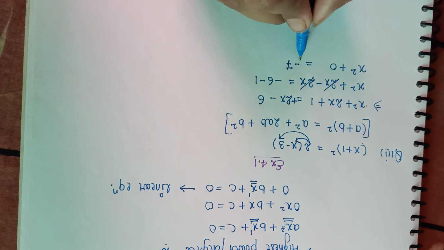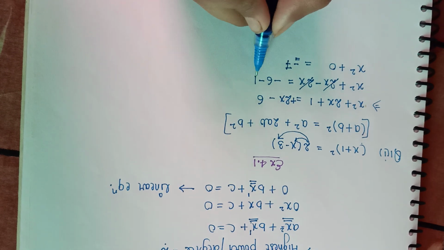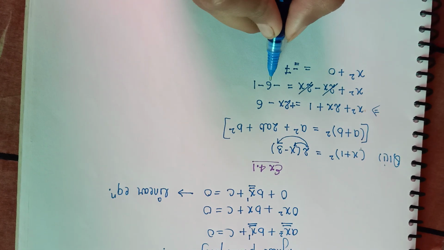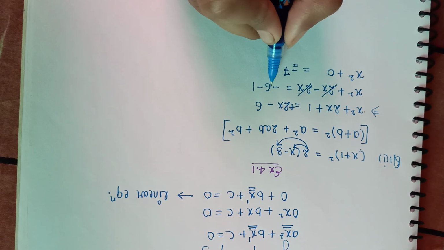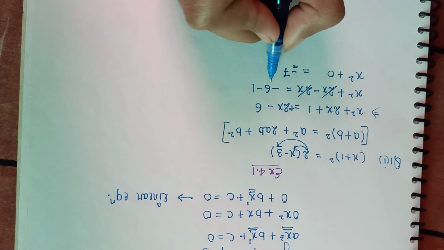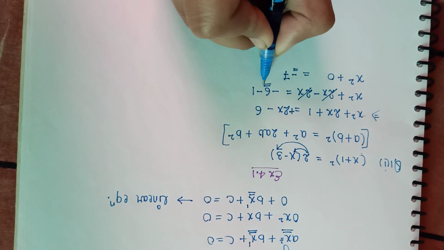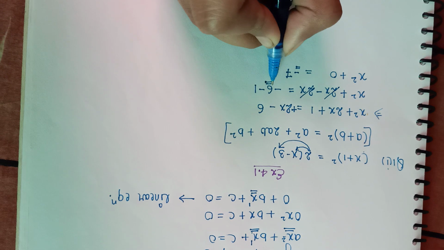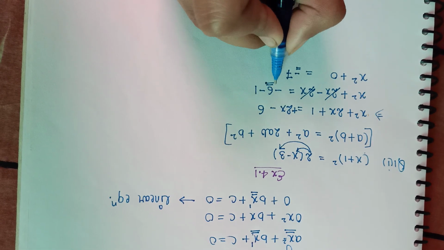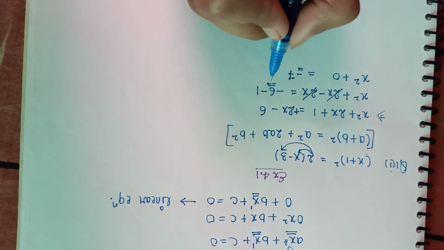Here the minus sign comes from the highest number. We copy that sign from there. For example, here the highest number is 6 and 6 carries a minus sign, so we copy the highest number's sign.